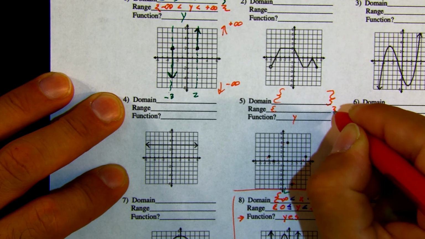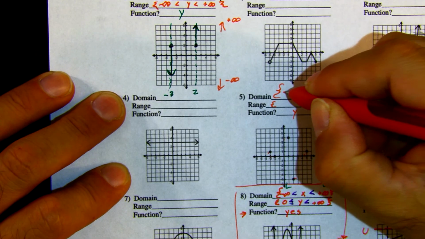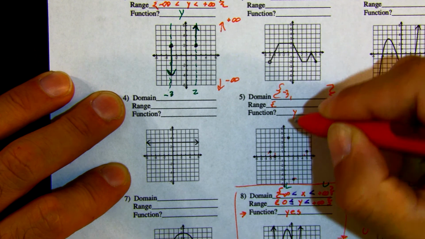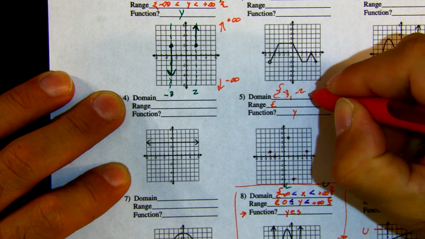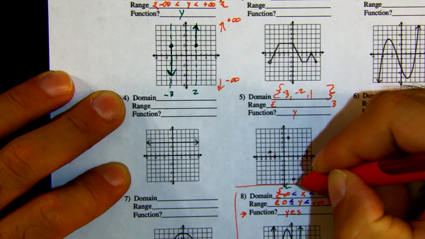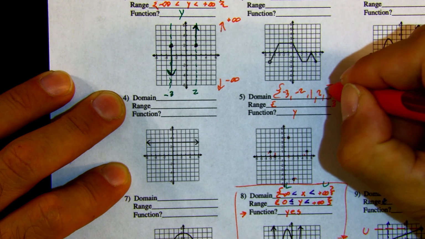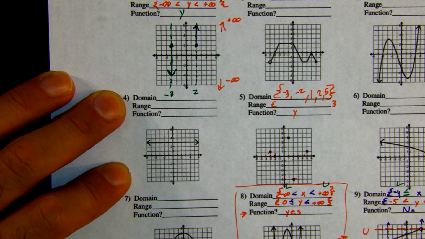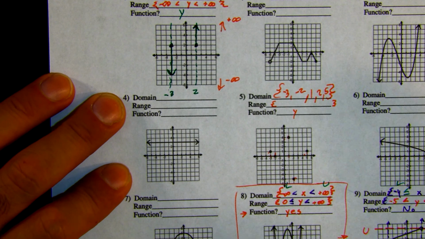Now here's the thing. The domain for these, when they're just points, is super easy. We just have to look to see what are the x values involved. Here we have -3. Here we have -2. Here we have 1. This point is 1 for x. Here we have 2 for x. Here we have 5 for x. Yep, that's my domain. So you're just putting the x values for each point, starting from left to right, least to greatest.